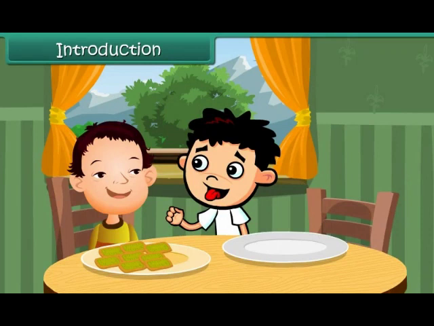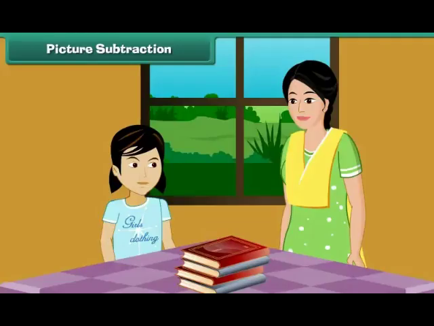Shyam counts the biscuits in the packet and finds 2 missing. He knows who has taken them. In this lesson, you will learn subtraction.